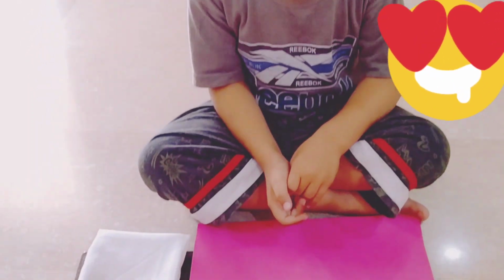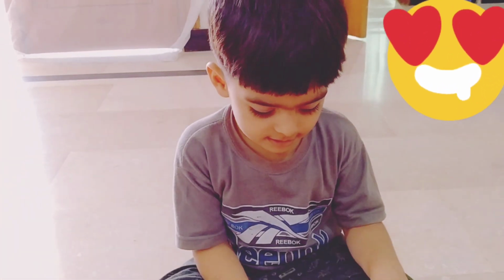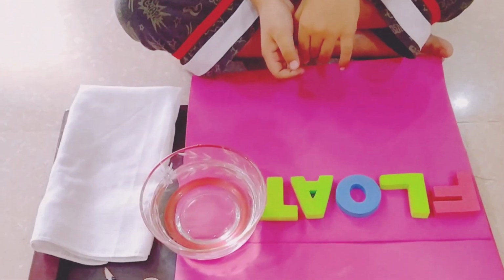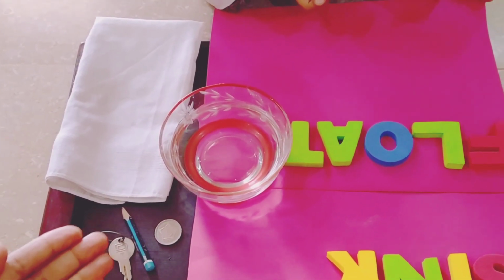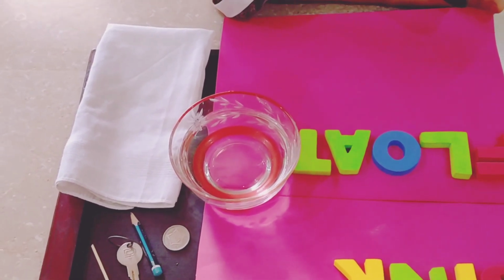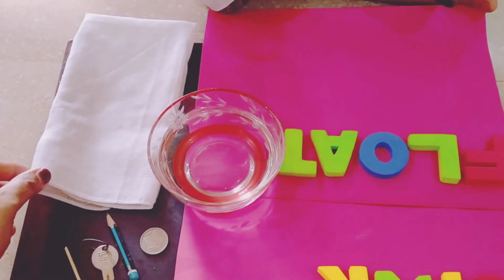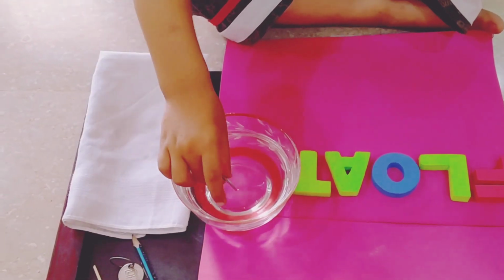Today we are going to do activity of sink and float. Are you ready? Okay. We have 4 items to do this activity: a coin, pencil, key and a matchstick. Let's check it out. We have a coin. Take a coin, dip it into the water.